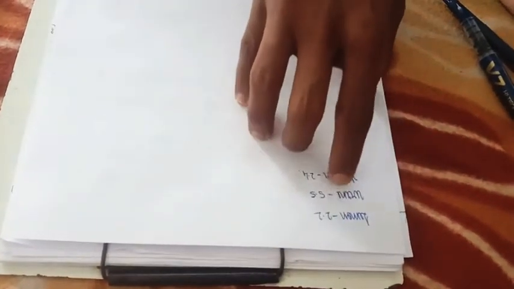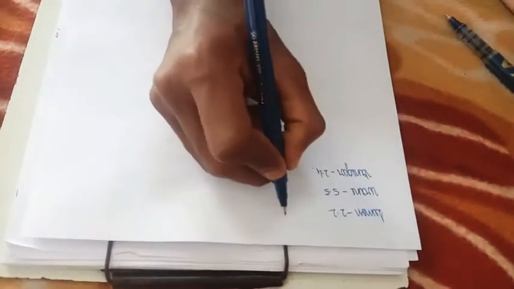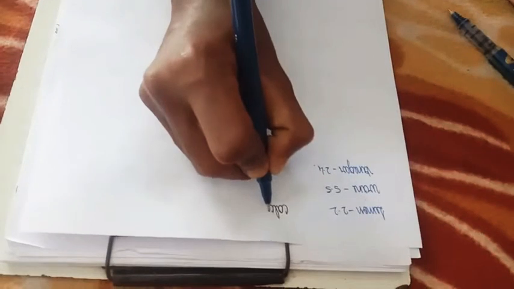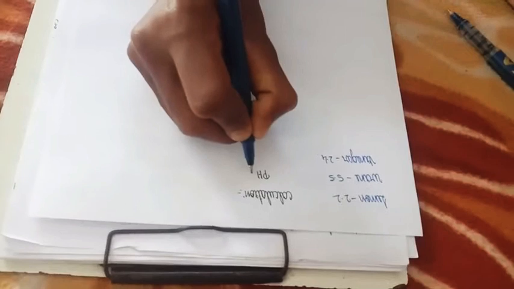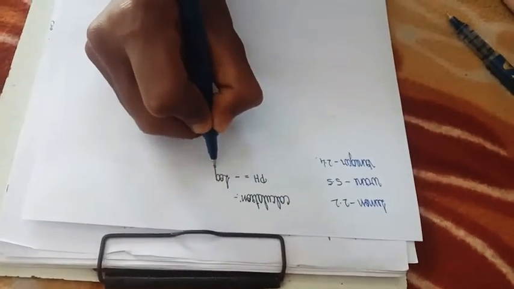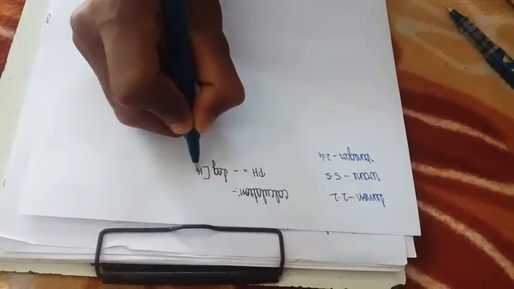Everyone wonders how lemon's pH is 2.2, urine pH is 5.5, vinegar pH is 2.4, or blood pH is 7.4. Then we need to do this calculation. Through this calculation you can calculate pH within a second. The pH formula is pH equals minus log H plus ion.